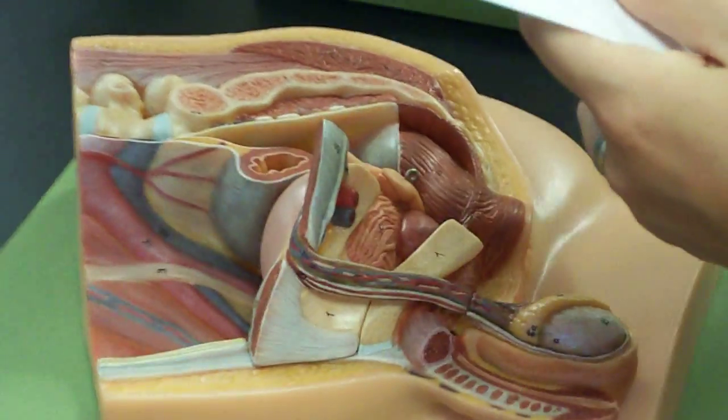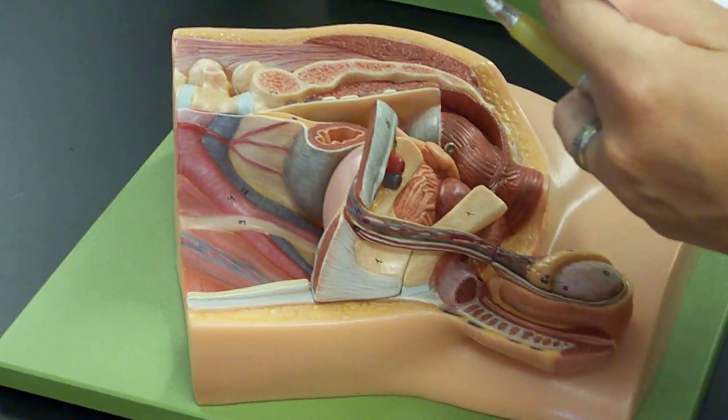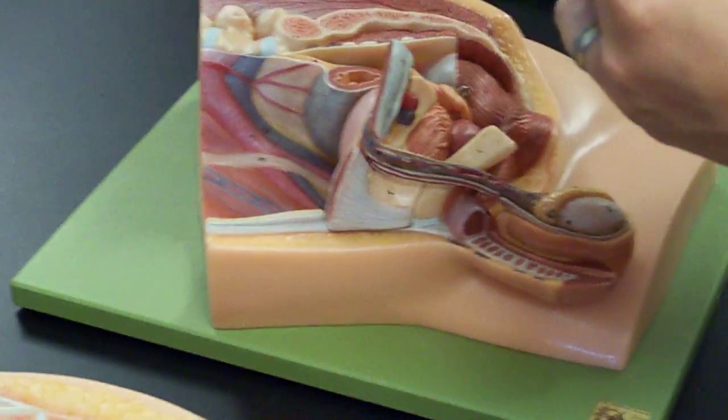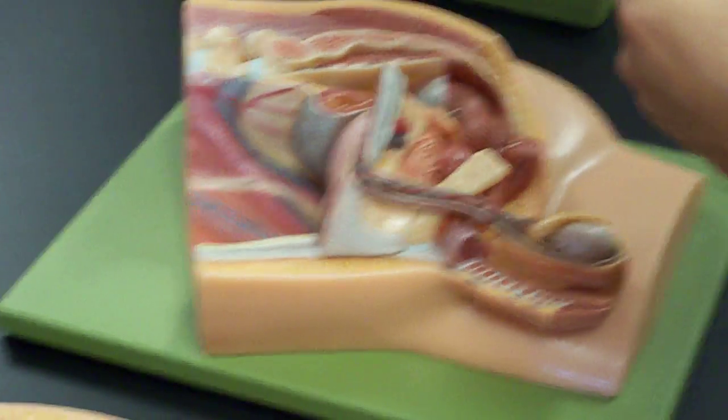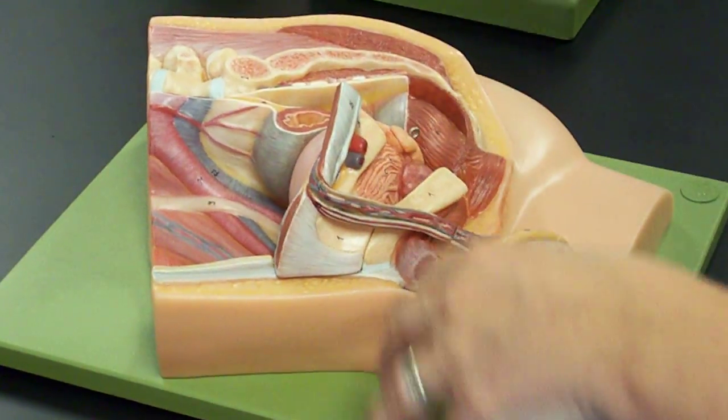We have to do all the slides, right? We haven't done any of them? We did just one. Just one. Okay. We'll do male first.